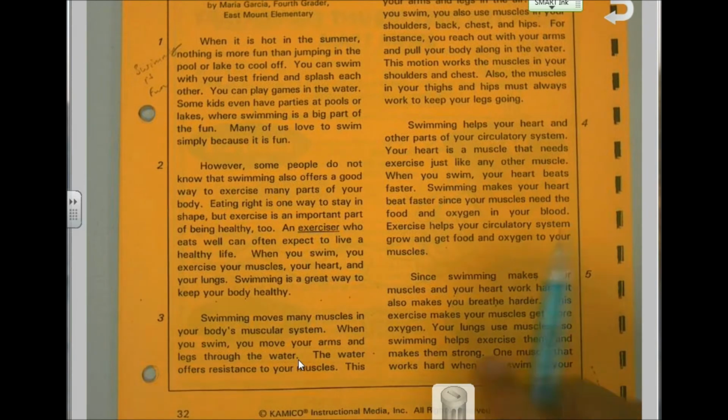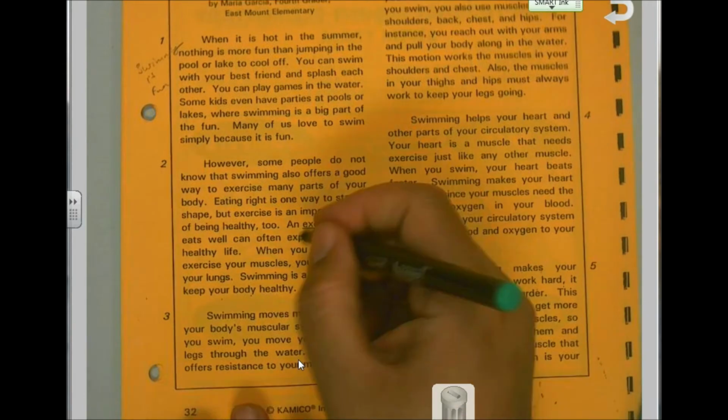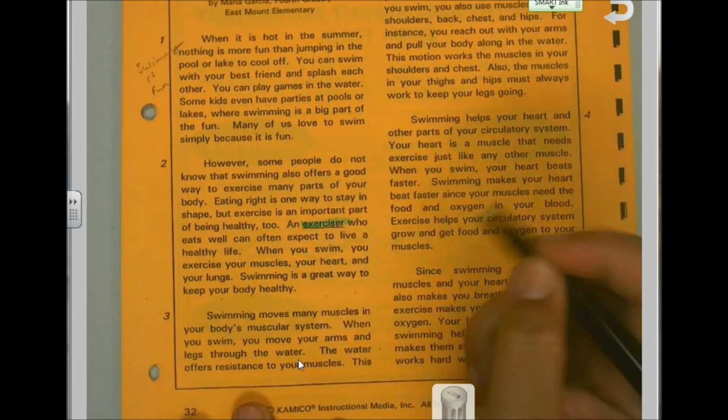However, some people do not know that swimming also offers a good way to exercise many parts of your body. Eating right is one way to stay in shape, but exercise is an important part of being healthy too. An exerciser who eats well can often expect to live a healthy life. When you swim, you exercise your muscles, your heart, and your lungs. Swimming is a great way to keep your body healthy. And there's a word that's underlined there, so I'm going to highlight it.